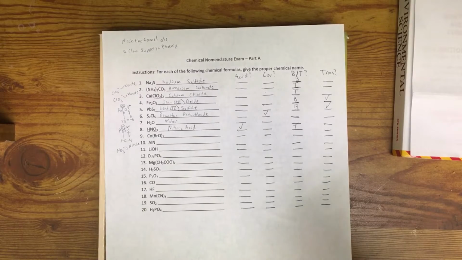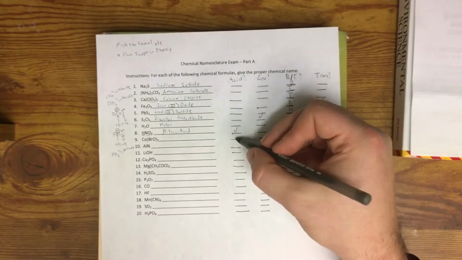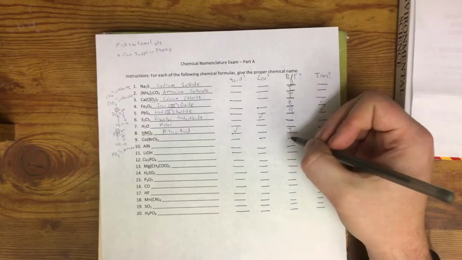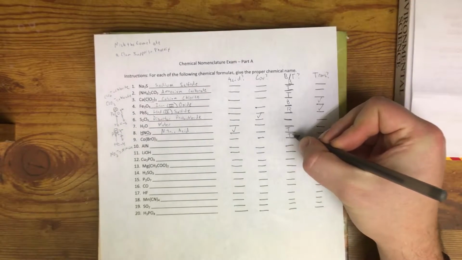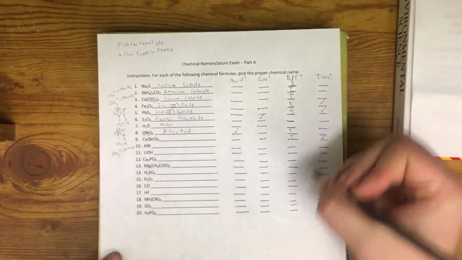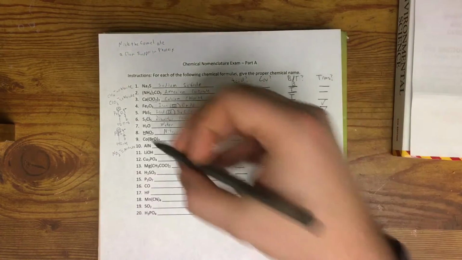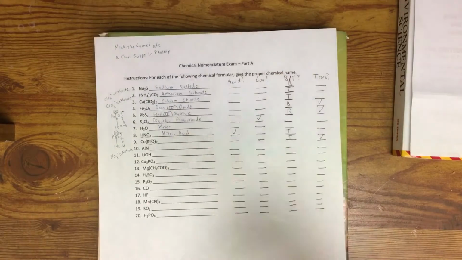Again, we'll get into acid nomenclature more extensively on Wednesday, tomorrow. Last two. We look at this. It is not an acid. It is not covalent because it contains a metal and a nonmetal. This is ternary, so we know that it contains a polyatomic ion, and it does contain a transition metal. So, ternary, we know to identify the polyatomic ion, which is this.